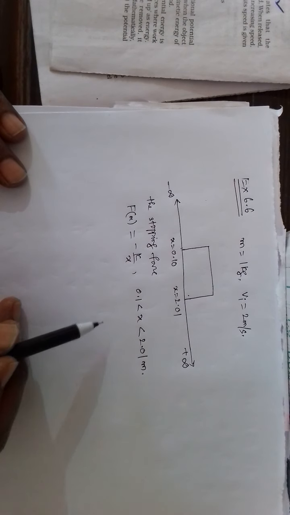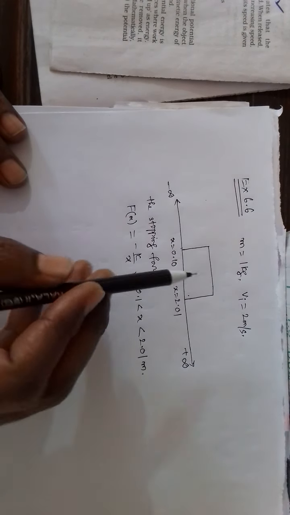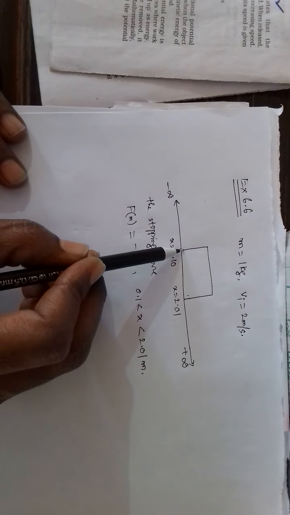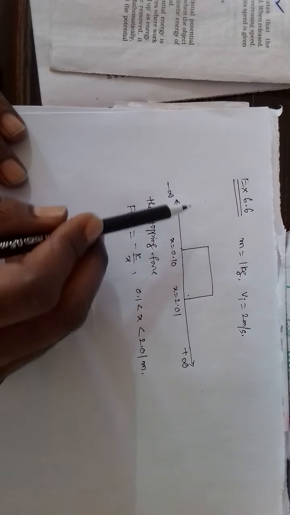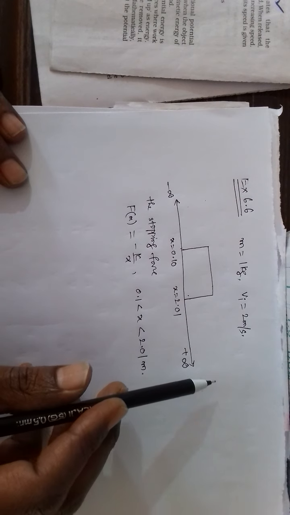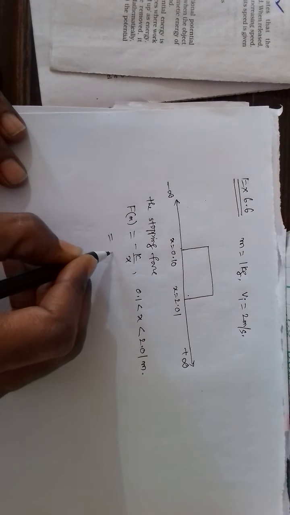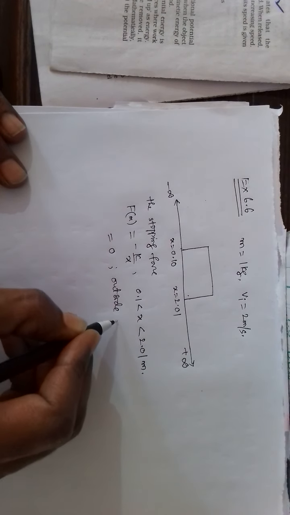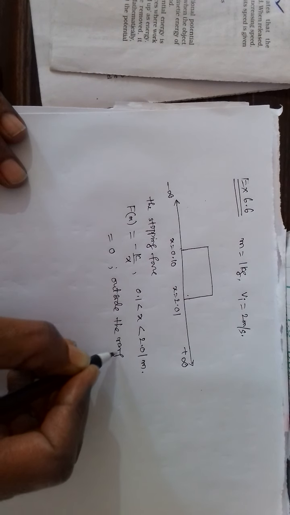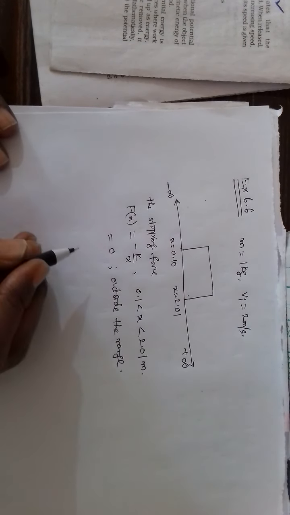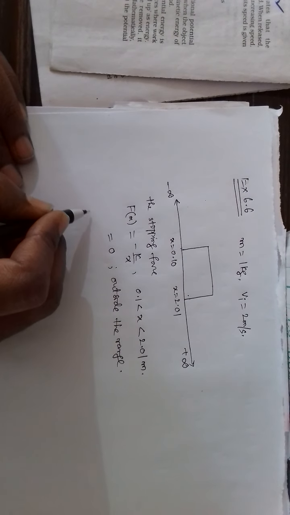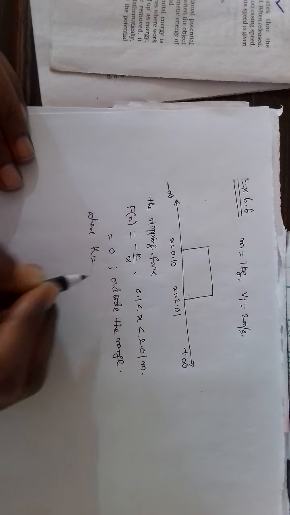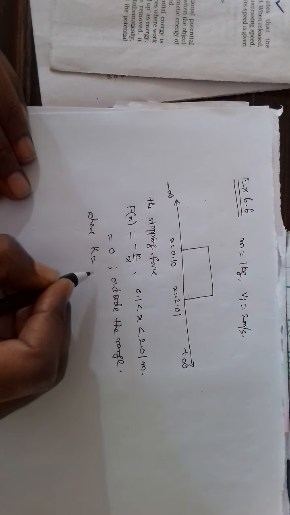From here to here, the stopping force has this much value, and outside the interval, for less than 0.1 and greater than 2.01, on the left side of this patch and on the right side of this patch, it is 0. Outside the range it is 0, and here k is given. k has what value given? 0.5.